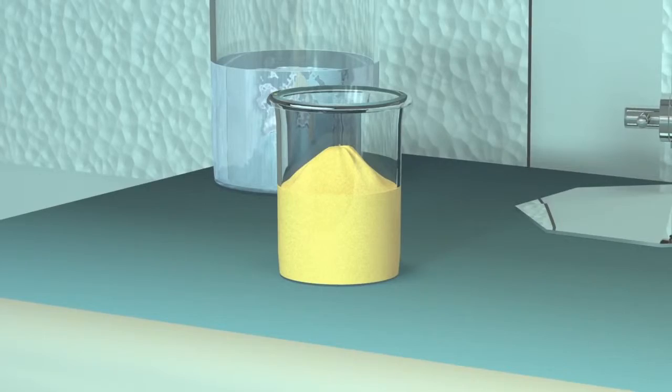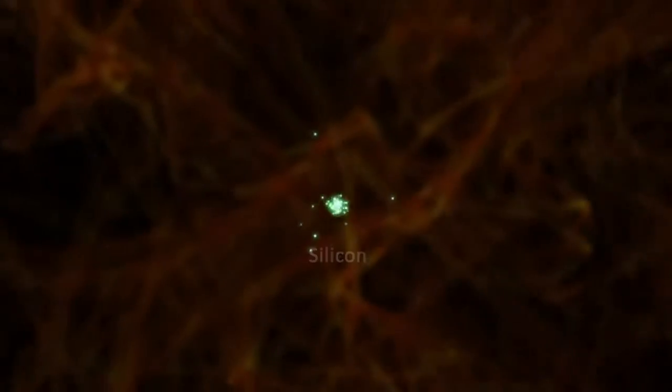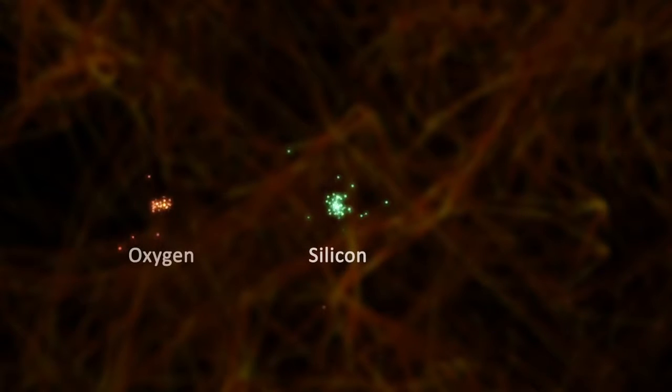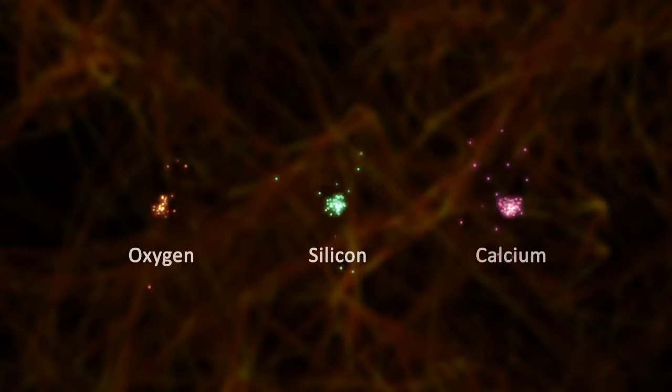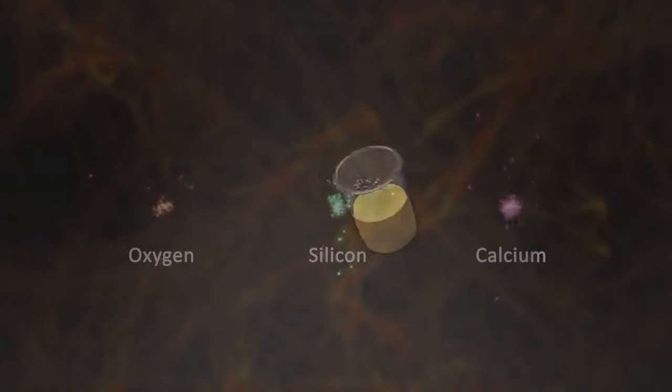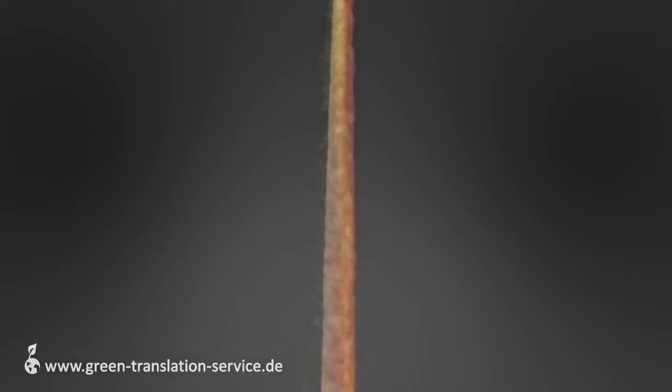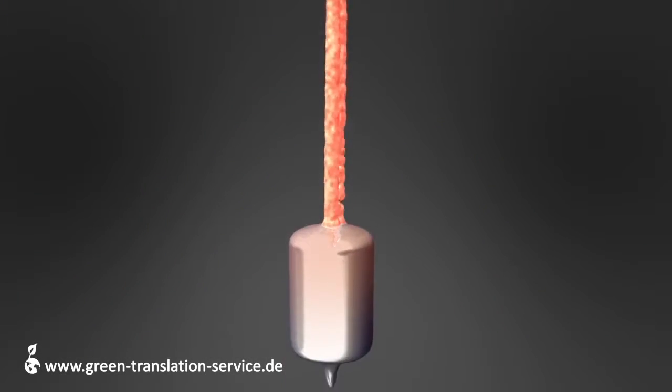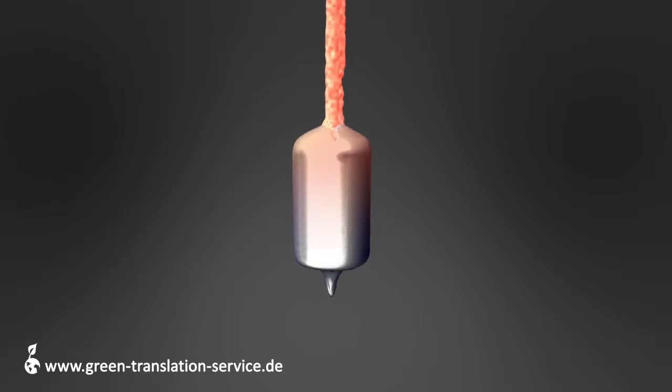Sand is the basis for most microprocessors. It has a high silicon content, but also contains other elements such as oxygen and calcium. Through heating and other processes, silicon is extracted from sand and cast into blocks. Such a block has a high level of purity and is called an ingot.